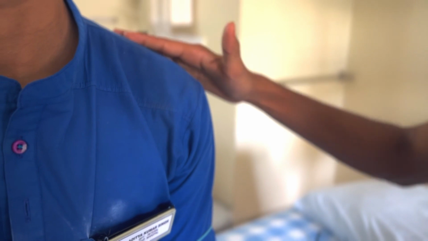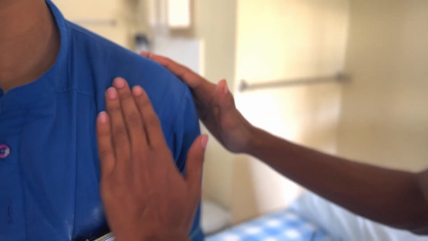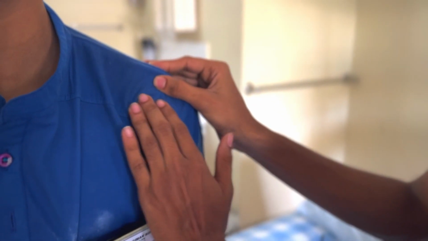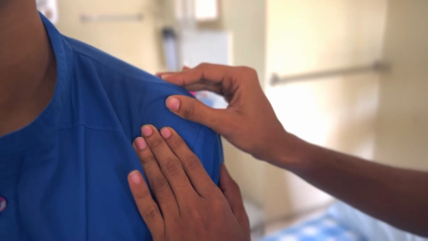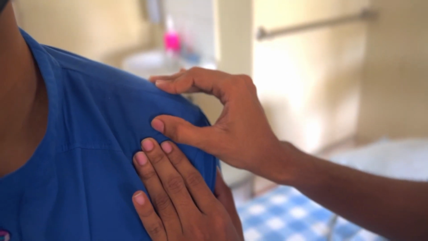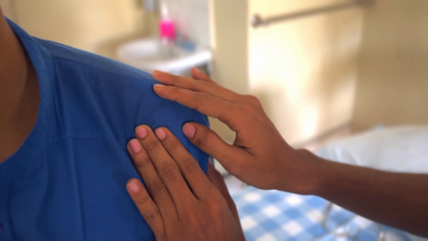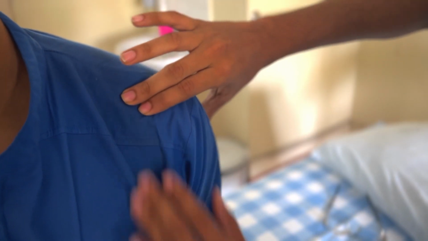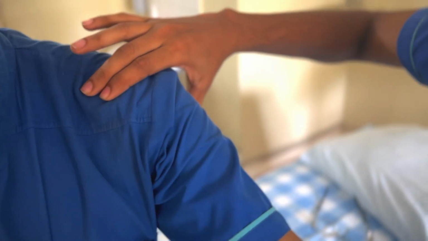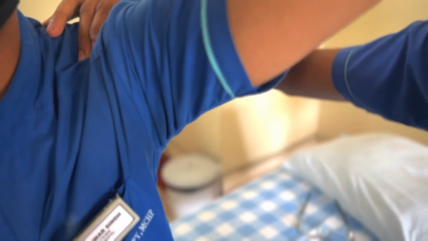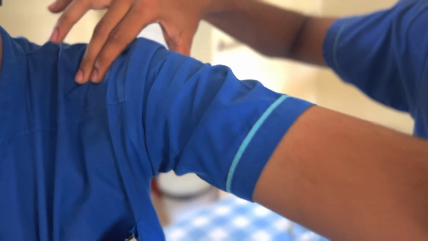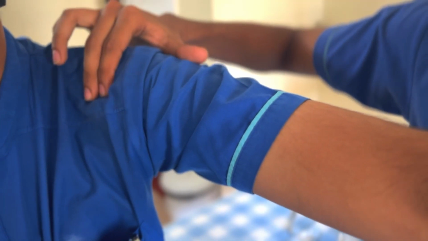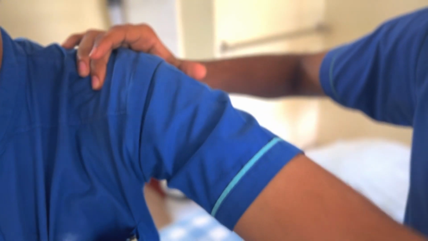So this is the supraspinatus muscle coming here. Here will be your acromion and here will be your coracoid. Between this area, two structures can be involved: one is the supraspinatus tendon, the other is the subacromial bursa. Usually when you internally rotate and lift, these structures can impinge between the two, the acromion and coracoid process, and the patient will get pain.